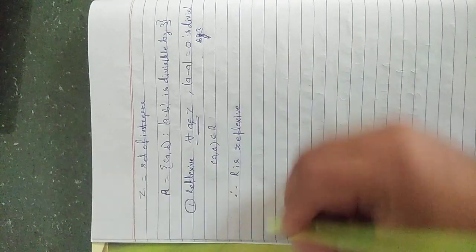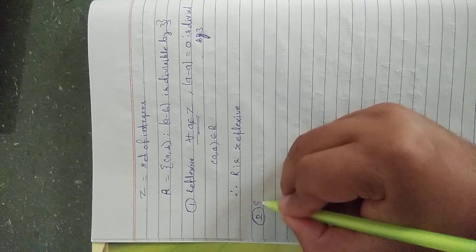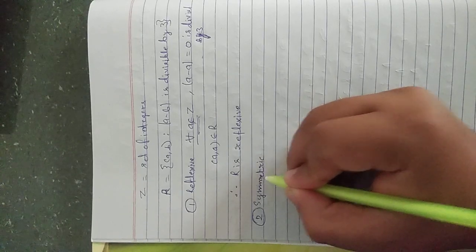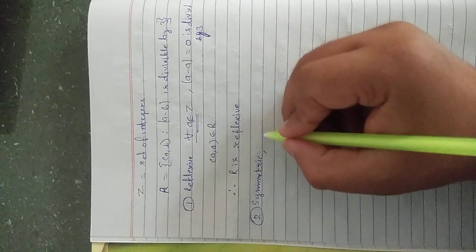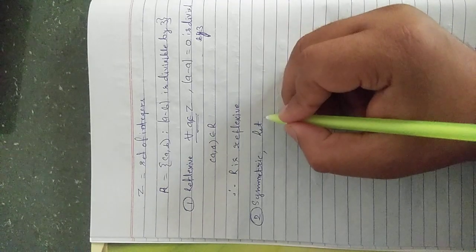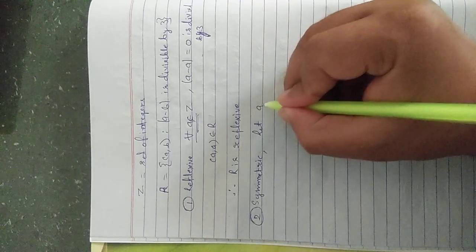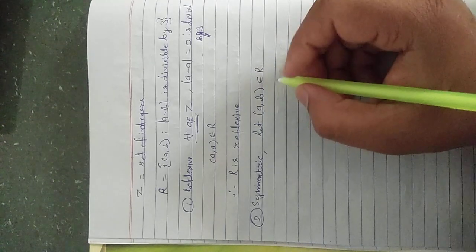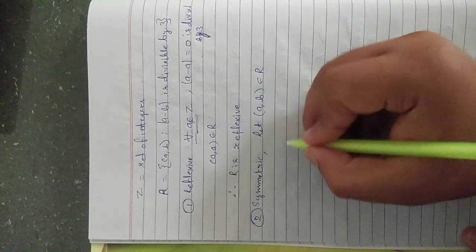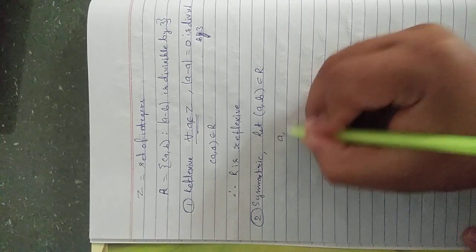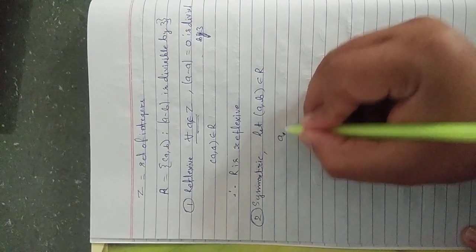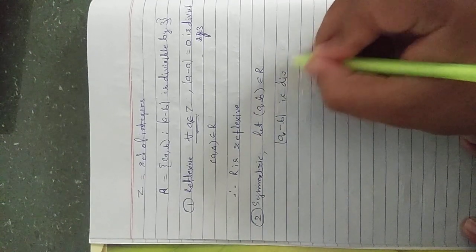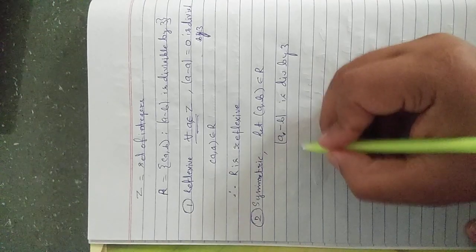Now let us go for the second, that is symmetric. For symmetric, we have to start with an assumption. Let we have two integers a and b such that ordered pair (a, b) belongs to R. If it is in R, it will satisfy the condition to be in R. And what is the condition to be in R? The condition is that the difference of these two must be divisible by 3.